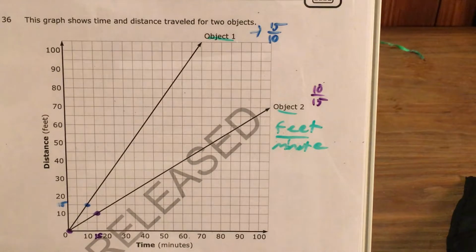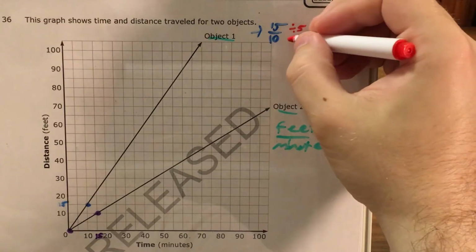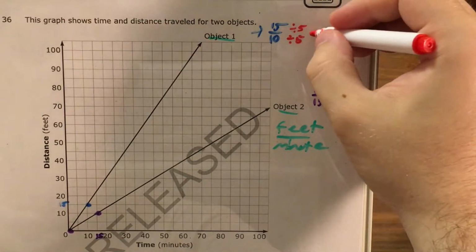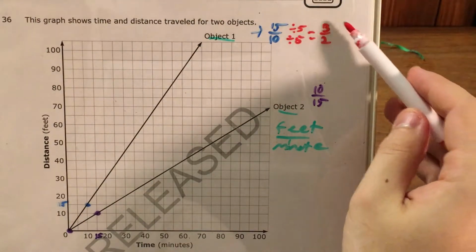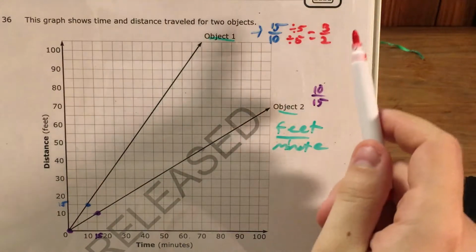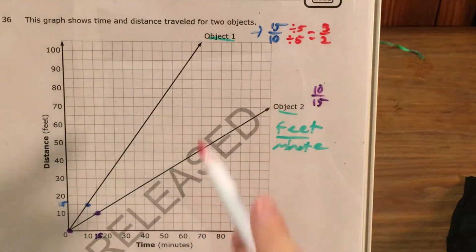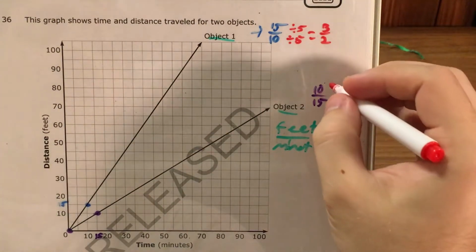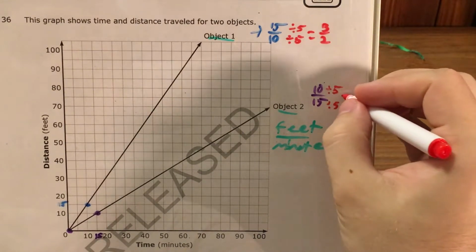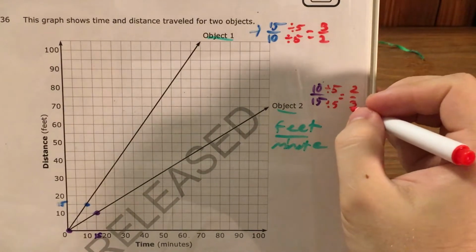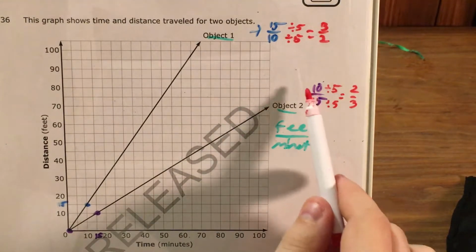I'm going to go ahead and simplify these to make the numbers easier to work with. So let's see, 15 divided by 5 and 10 divided by 5 is going to give me 3 over 2. So now we can think of this as 3 feet in 2 minutes. And if we keep that pattern going and keep that proportionality aspect of it, that's going to give us 15 feet in 10 minutes if it repeats this cycle 5 times. And similar for Object 2, divide by 5 and divide by 5. Object 2 is traveling 2 feet in 3 minutes, and if we keep that going 5 times, we'll get to 10 feet in 15 minutes.